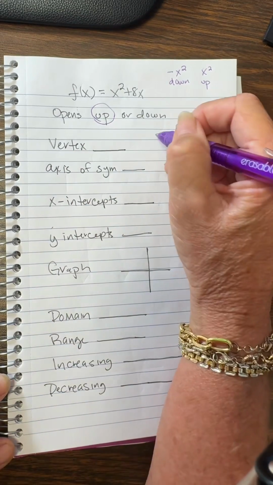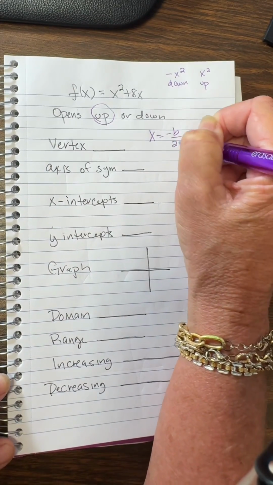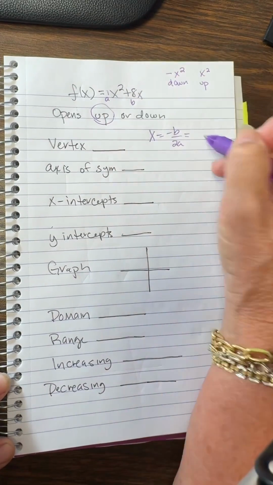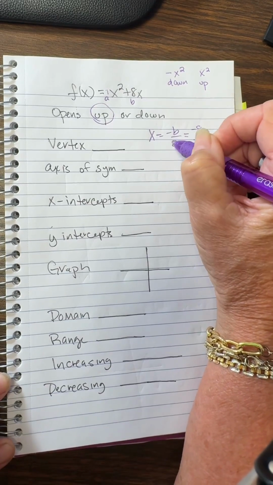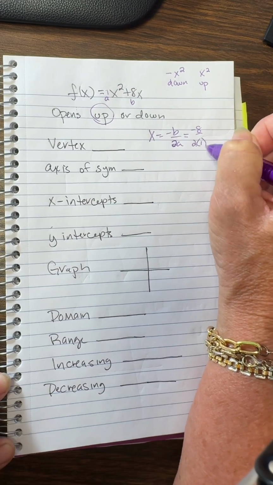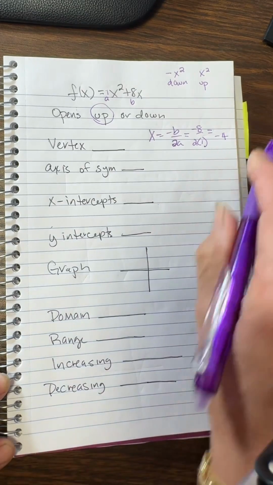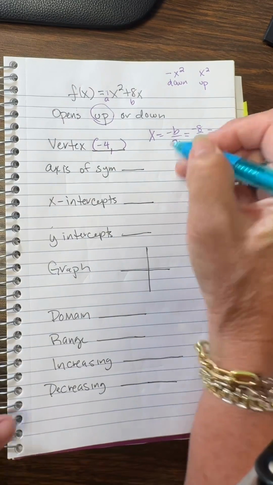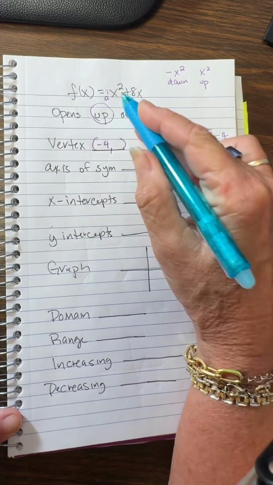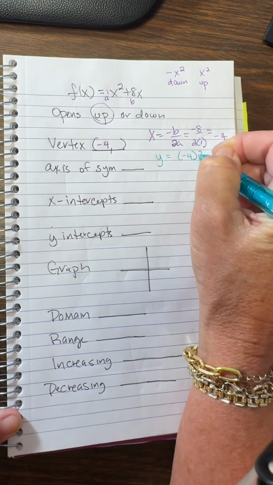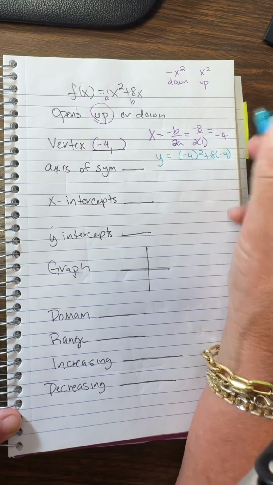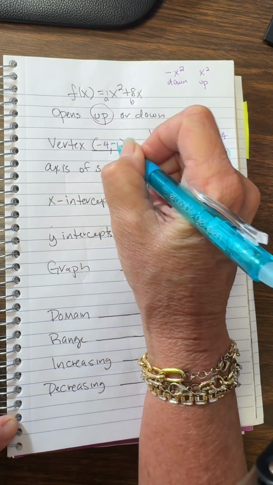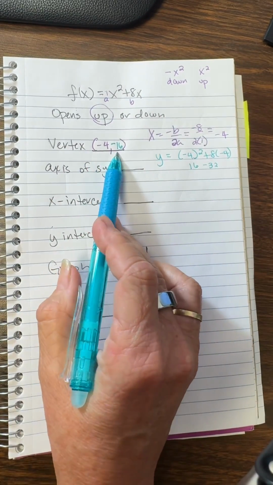To get the vertex, we use x equals negative b over 2a. Here a is 1 and b is 8, so negative 8 over 2 times 1, which is negative 4. This is the x value of the vertex. To get the y value, we plug negative 4 in for x: negative 4 squared plus 8 times negative 4. That is 16 minus 32, which is negative 16. So our vertex is negative 4, negative 16.